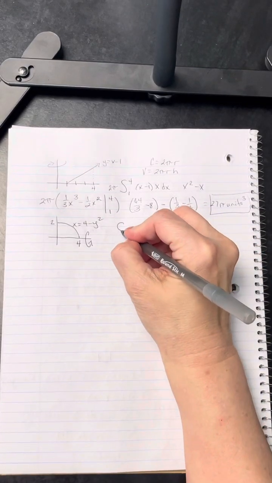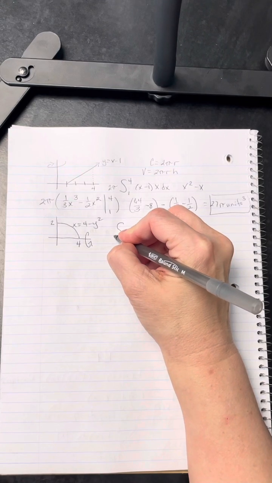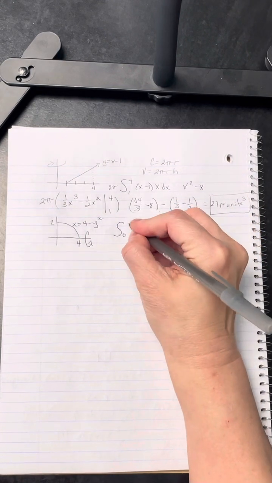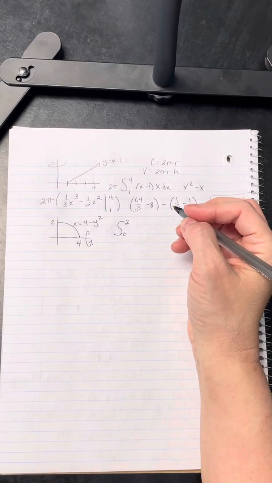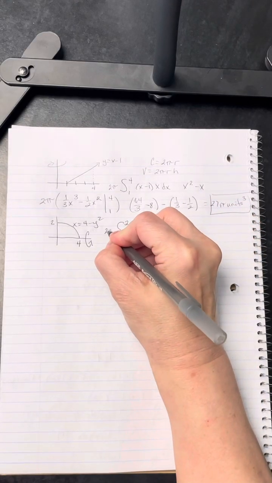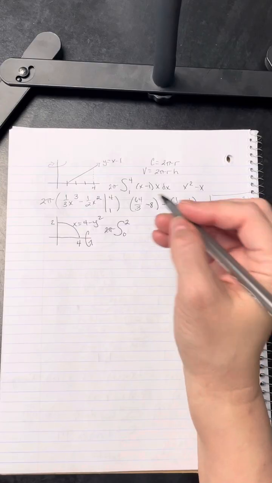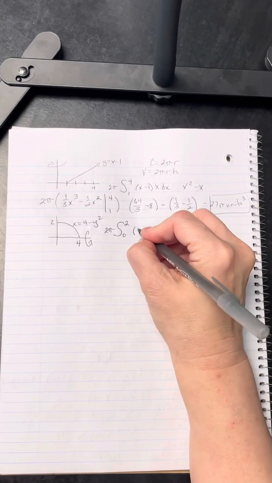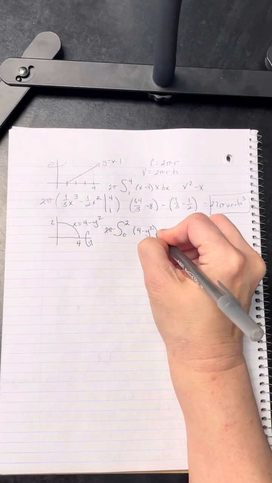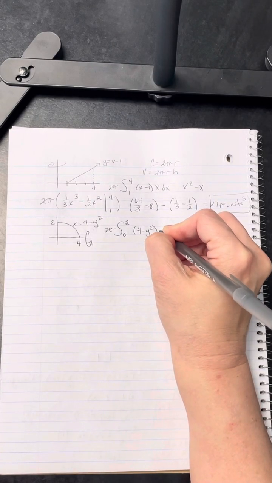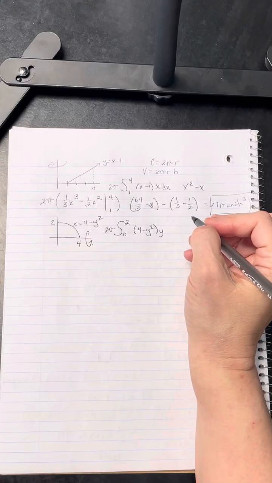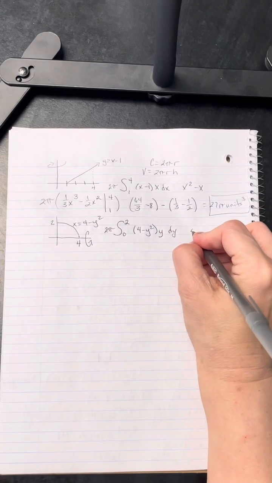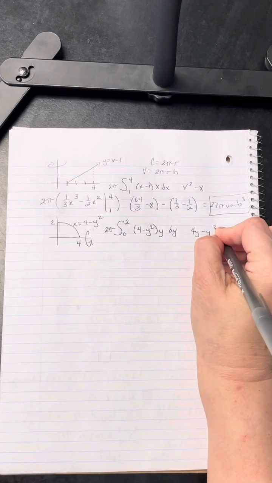Okay, so we know we're going to integrate, and since we're revolving about the x-axis, it's 0 to 2. And we will have our 2 pi as our constant in front, and then we want the y's in here, so 4 minus y squared going again with the y for the other piece, and then the dy. So distribute that out. So we've got 4y minus y cubed.